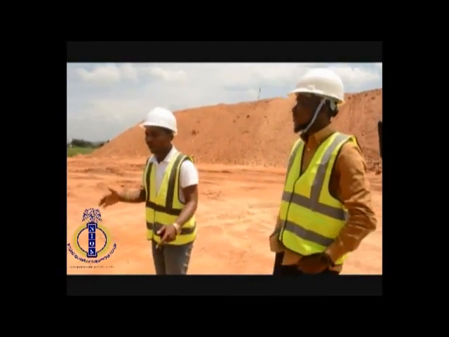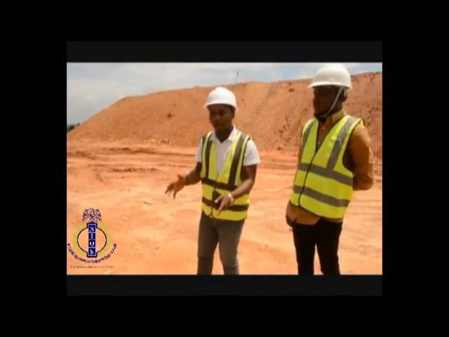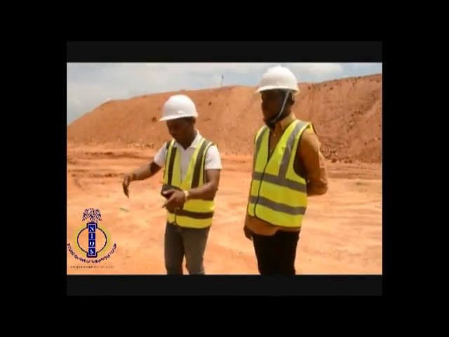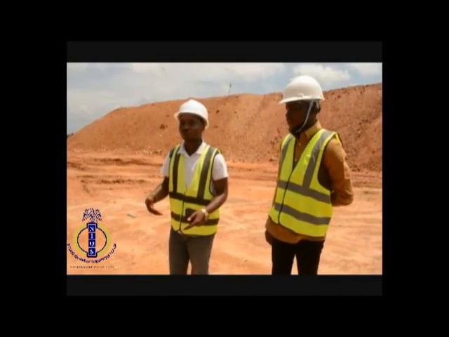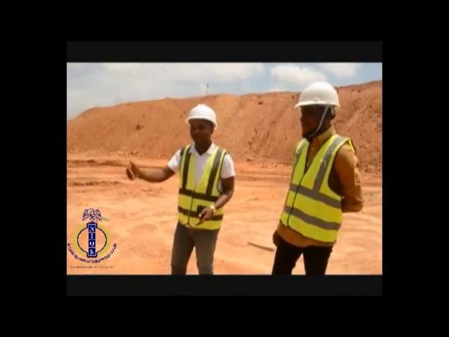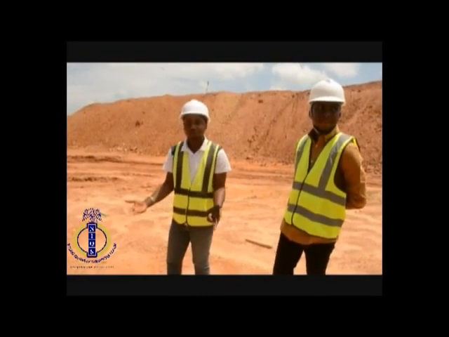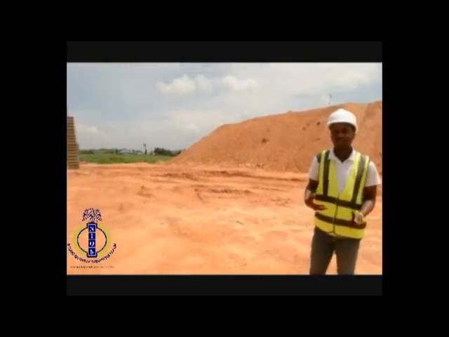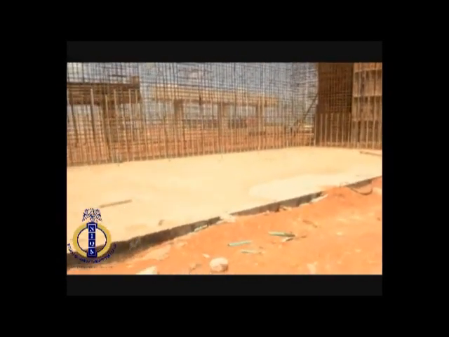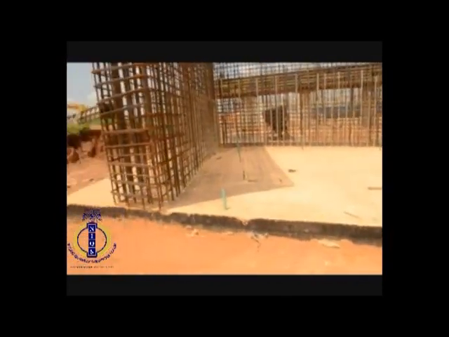After checking the integrity of those piles and they passed, the next stage is to excavate to the depth of the foundation of the pile cap. We excavate until we reach that depth, depending on the level of the ground.